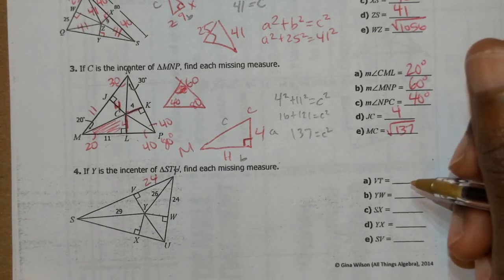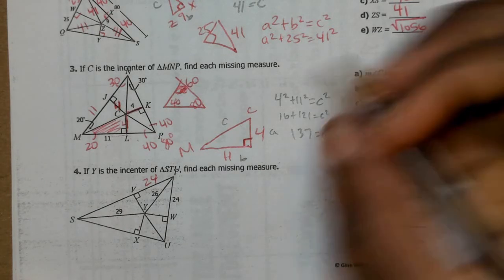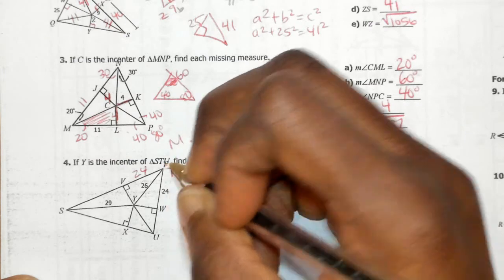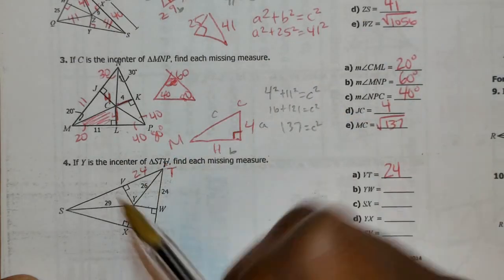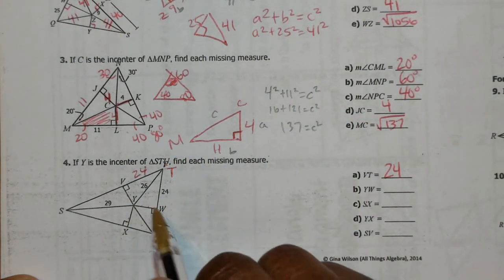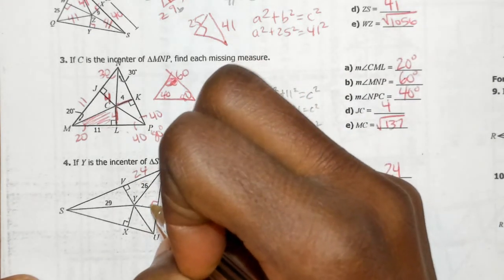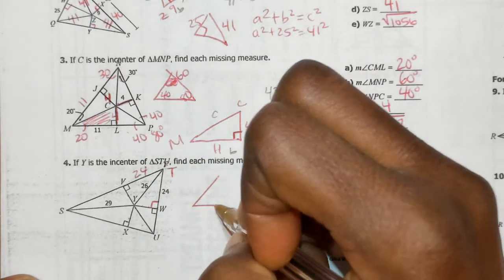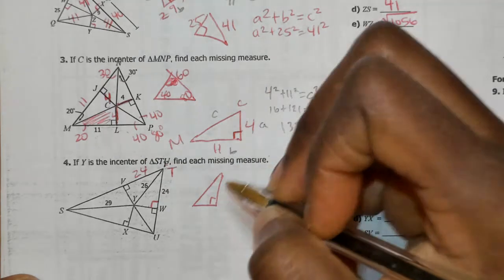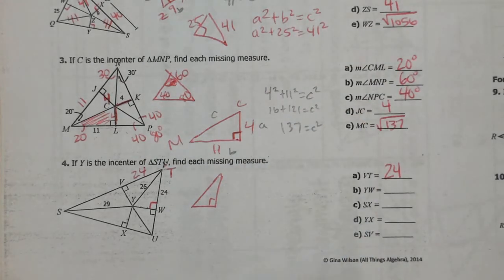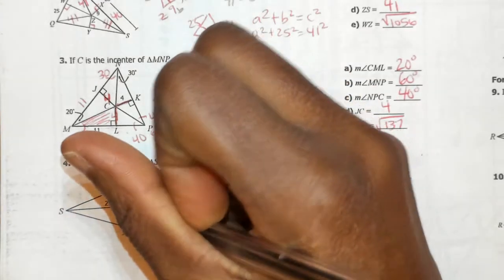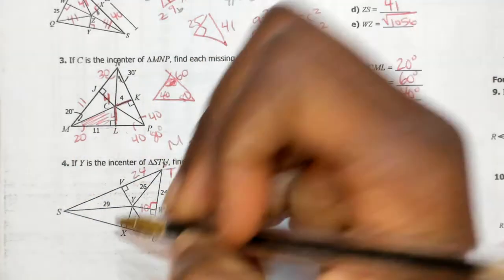So VT, this is a T up here, it's 24. WY is part of this triangle right here, so we can do the Pythagorean theorem. I'll let you solve that out. And let's just say it's 10. Then these would each be 10.